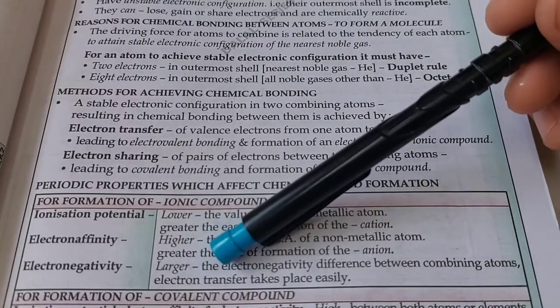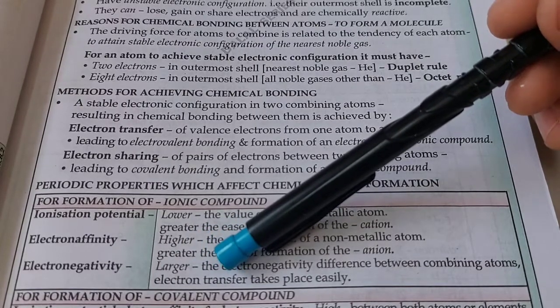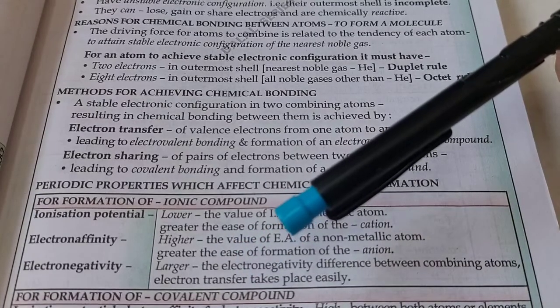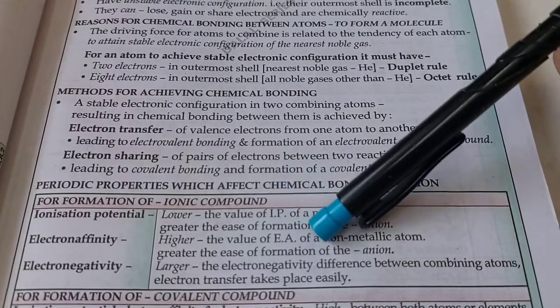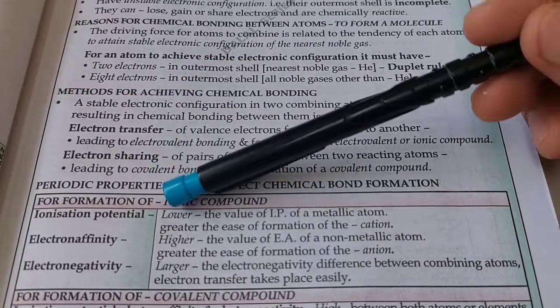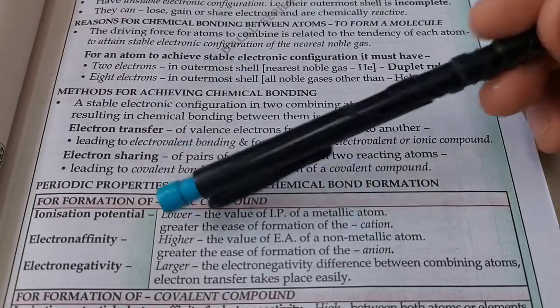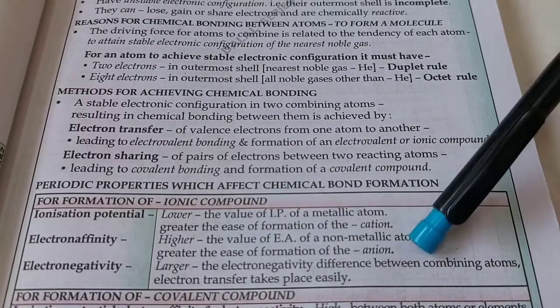For example, sodium has low EN, it's electropositive by the way, and chlorine has high EN. So sodium will give away the electron to chlorine, sodium will become a cation, chlorine will become an anion, and an ionic bond is formed between them. IP of the metal should be quite low so that it can form a cation. EA of the non-metal should be quite high so that it can easily form an anion.